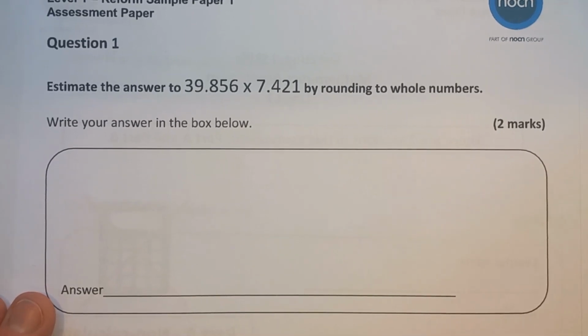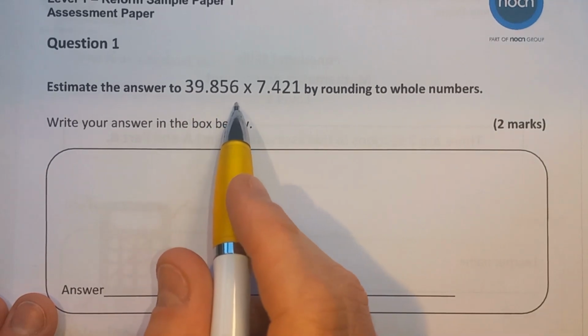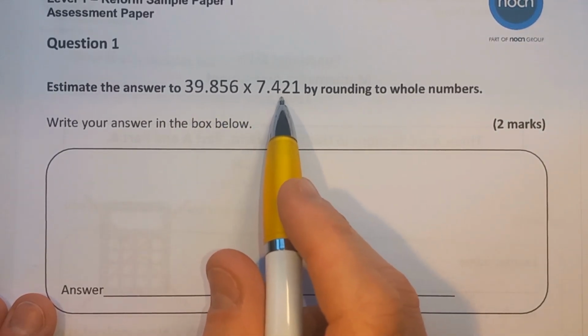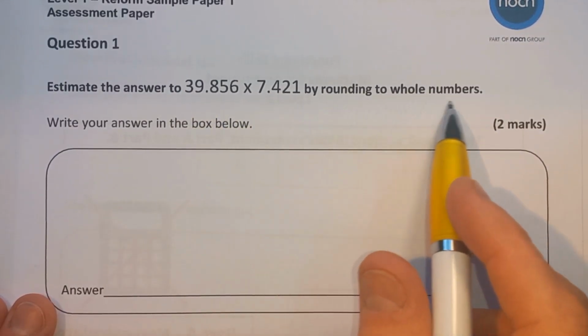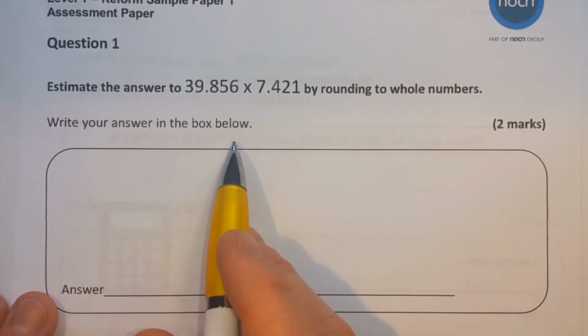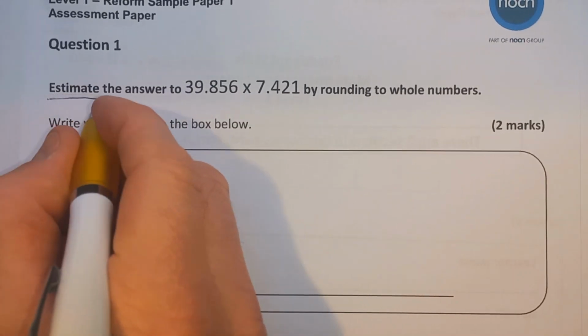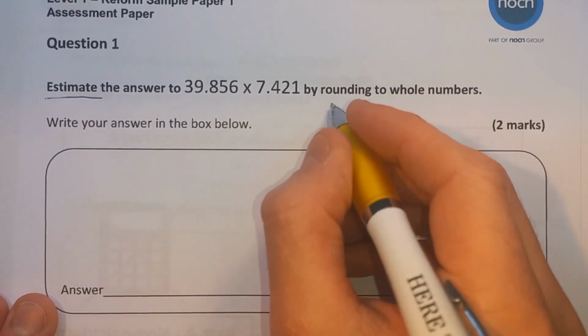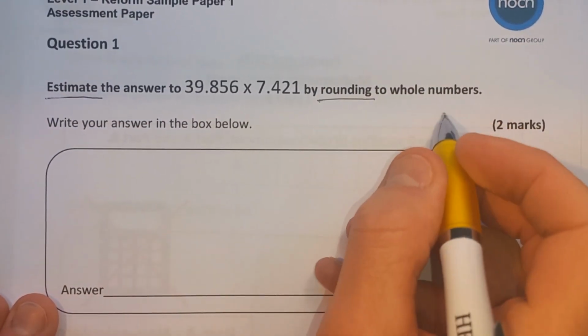Question 1. Estimate the answer to 39.856 times 7.421 by rounding to whole numbers. Write your answer in the box below. Okay, so they wanted to estimate, and we're going to estimate by rounding, and it's to whole numbers.